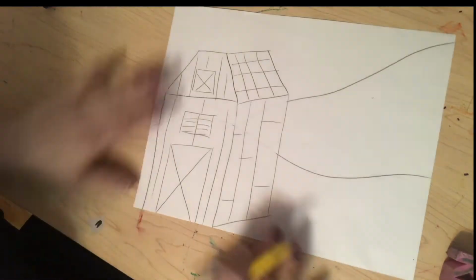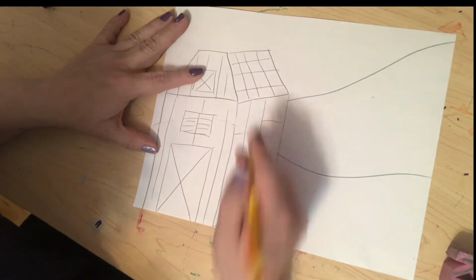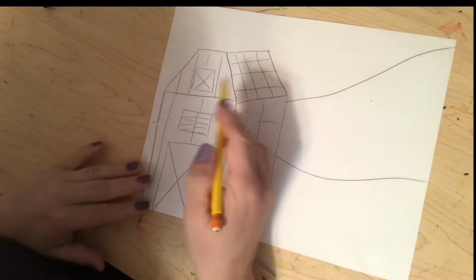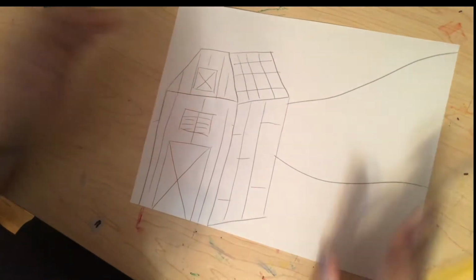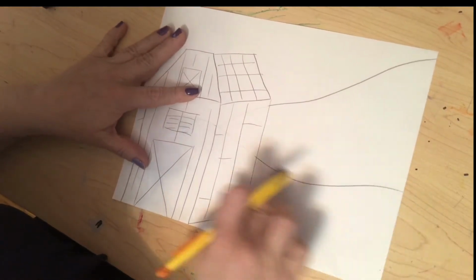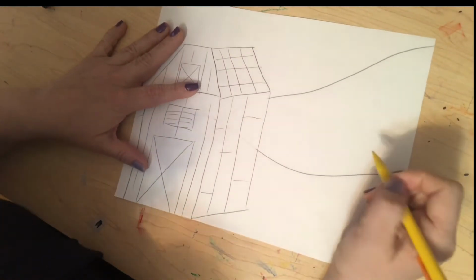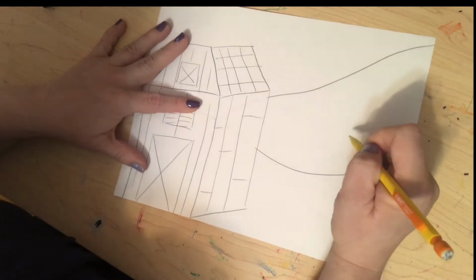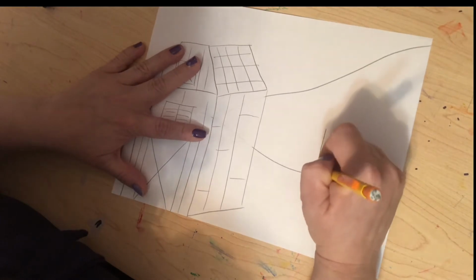Okay, so here is my foreground object, right? My barn is looking bigger than everything else because it is in the foreground, right? So now here is going to be our middle ground, right? Middle ground, things start to get smaller. So here in this area, I'm going to draw another barn.